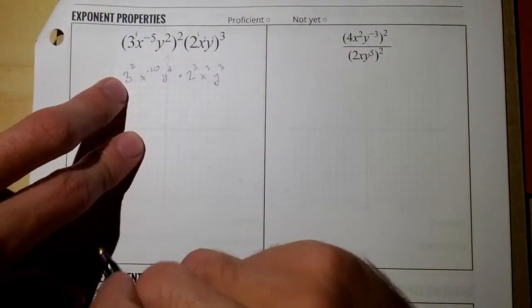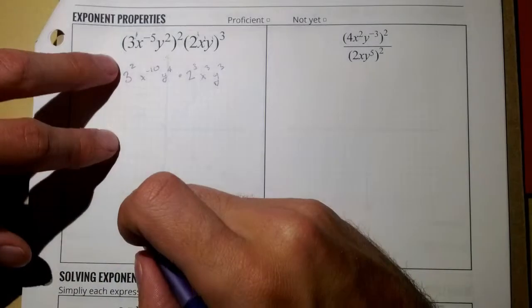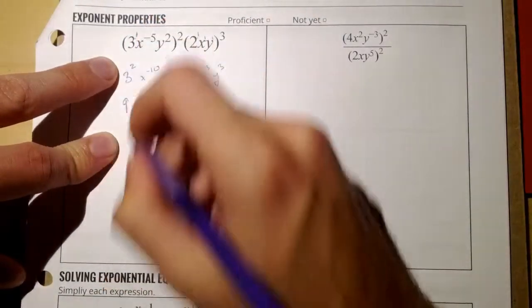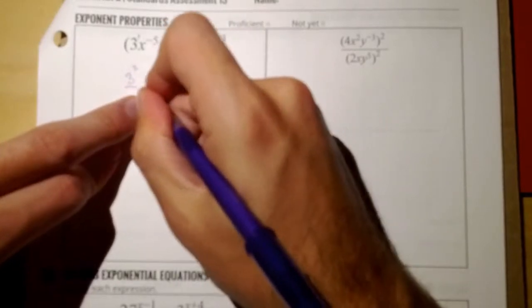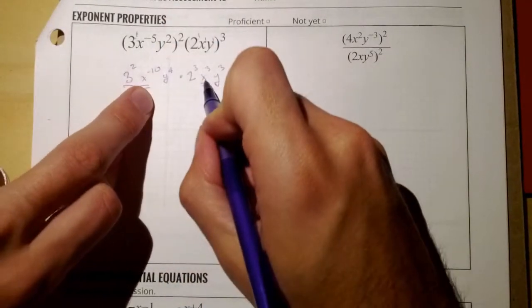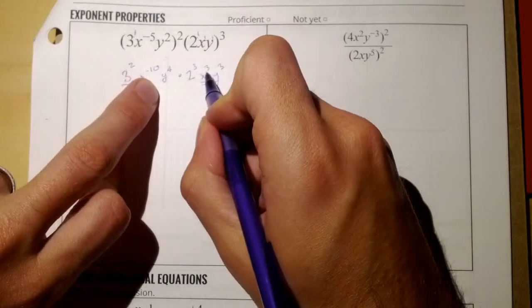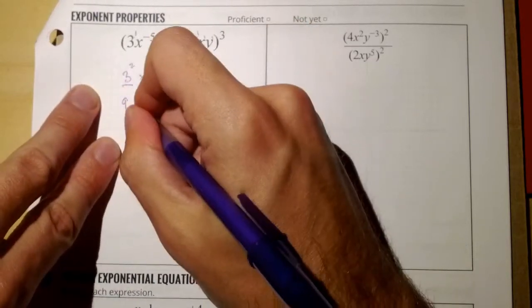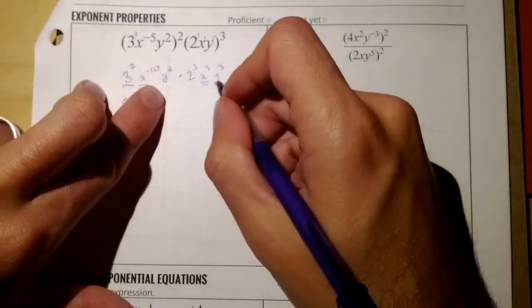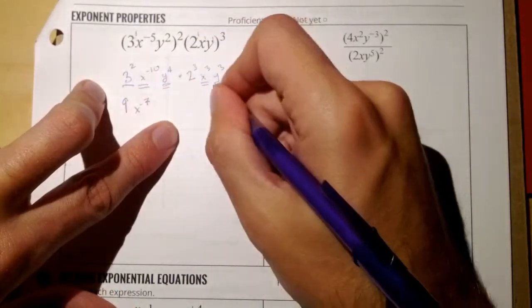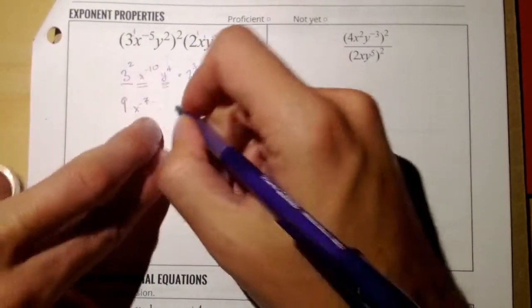Alright, let's go through here and clean things up. 3 squared is 9. X to the negative 10th and x cubed, since I'm multiplying these now and they have the same base, I can add their exponents. So negative 10 plus 3 is 7. And then y to the 4th and y to the 3rd, they have the same base, so I can add their exponents to get y to the 7th.